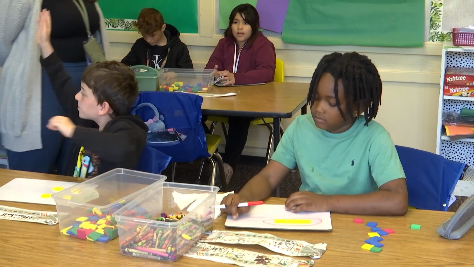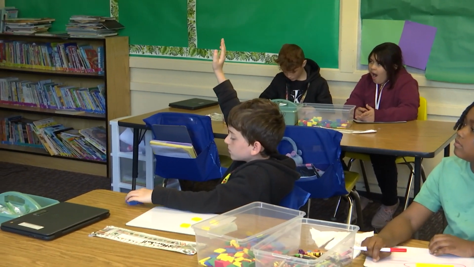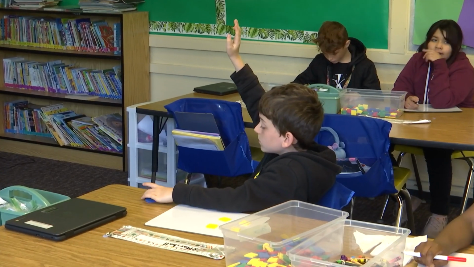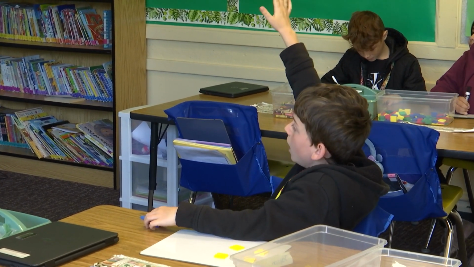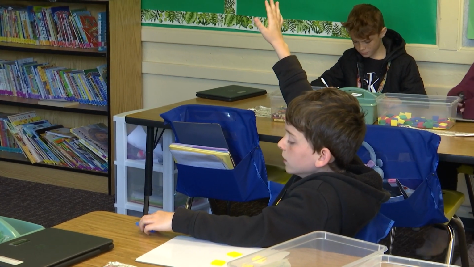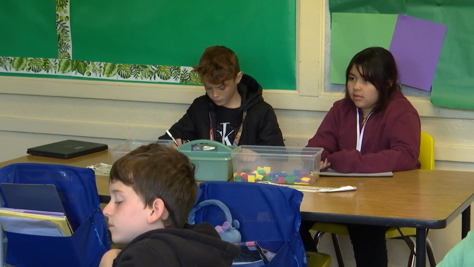Who wants to raise their hand and tell me what's half? How many tiles would be half of this fraction? Let's see. I know I heard this table. Does someone at this table want to volunteer? Leah, how many? 4, right?